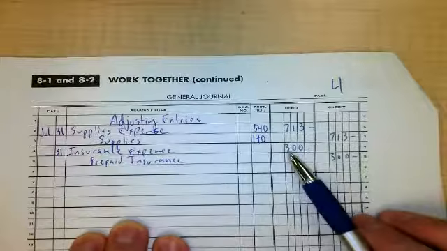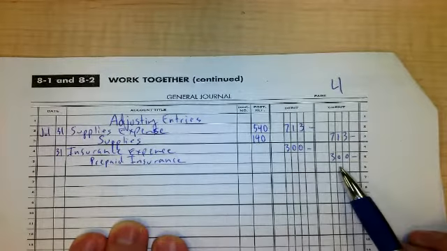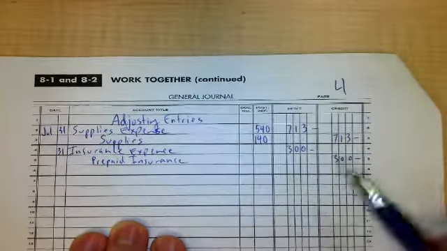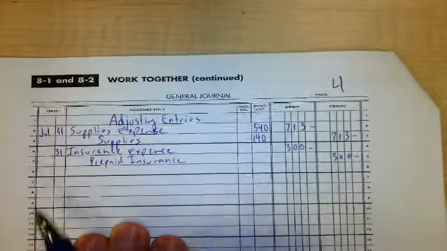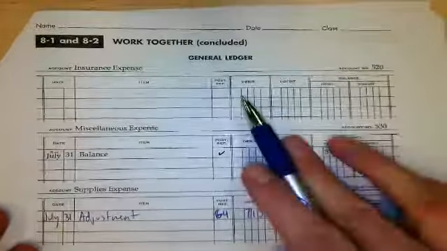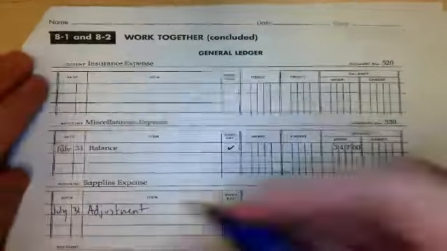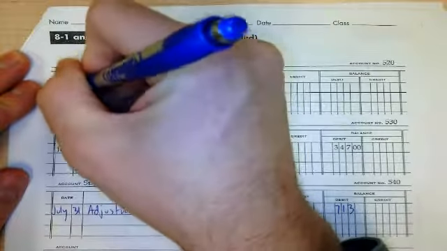Next one, we have insurance expense and prepaid insurance. We're going to post these. So find insurance expense. This is occurring on July 31st.